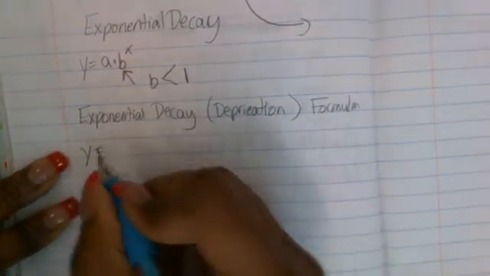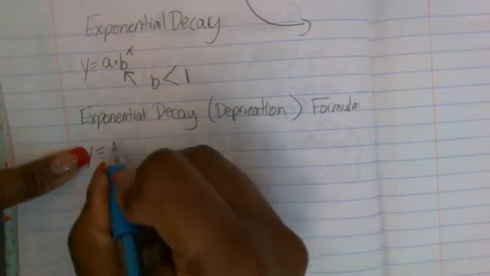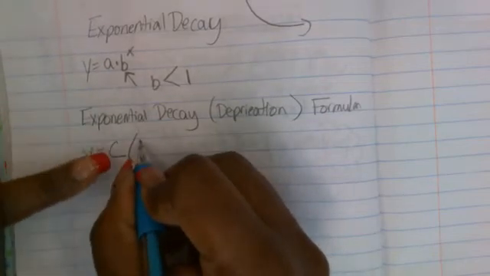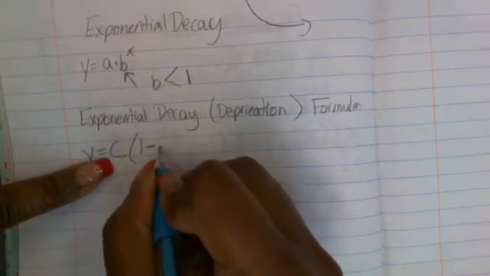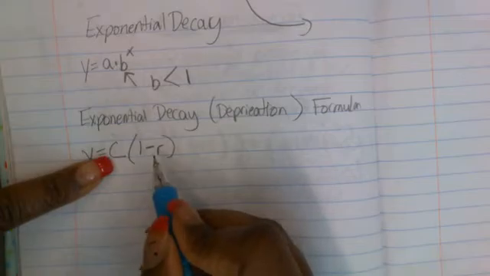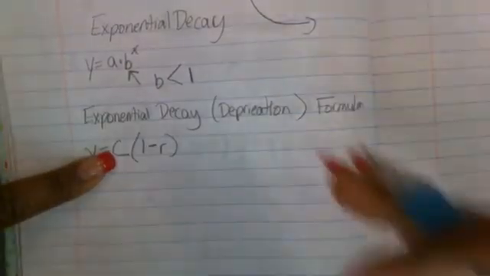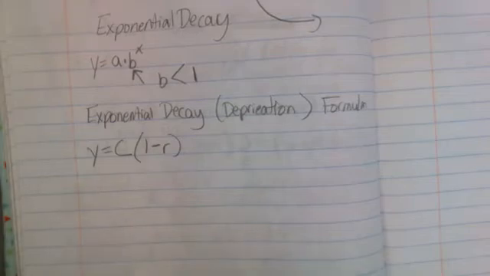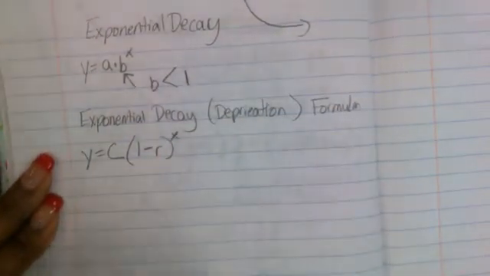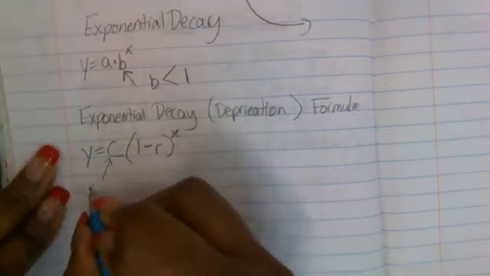Y is equal to C, which is the same as A, times your B, which is 1 minus R, because your rate or your percent is decreasing, since the curve is going down. So your percent or rate is decreasing to the X, or sometimes people use T power. Again, this is your starting amount.